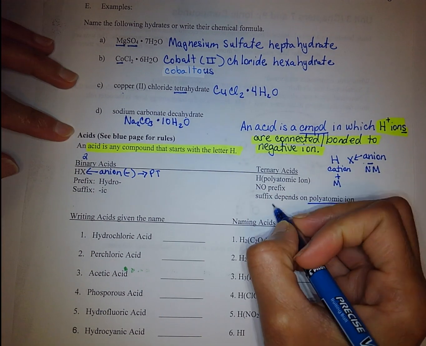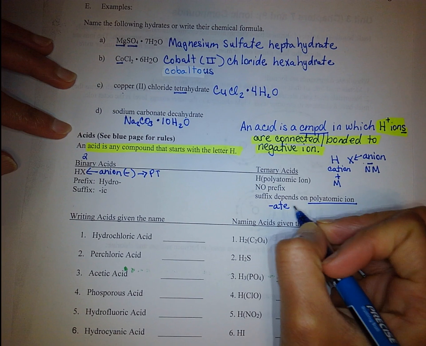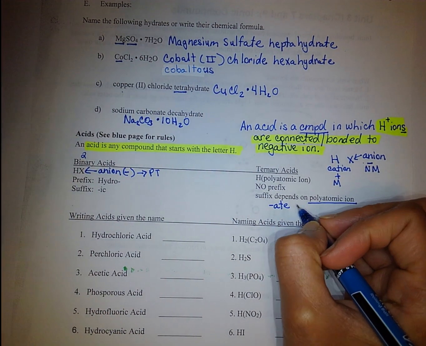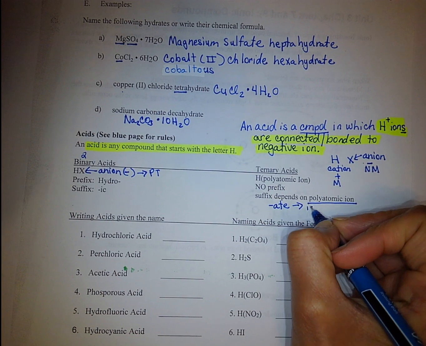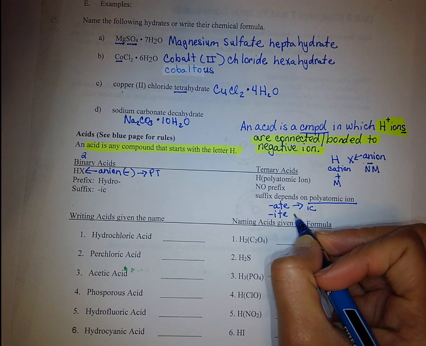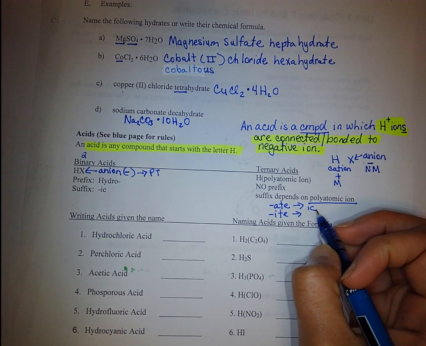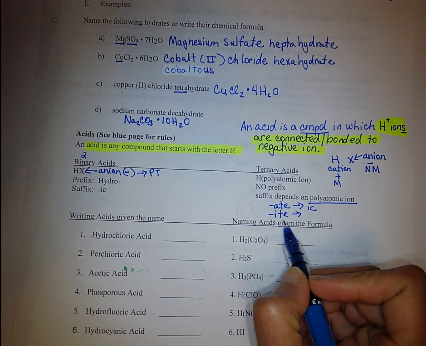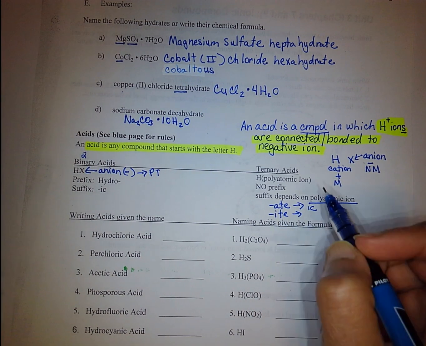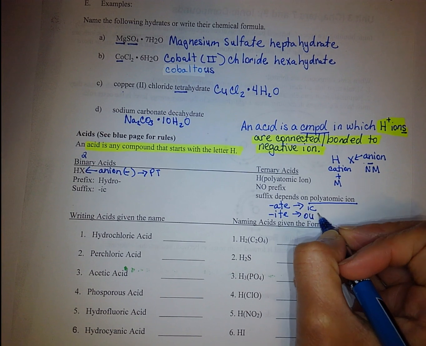If you have an ATE ending of a polyatomic ion, the ending for that particular acid will be IC. If you have an ITE ending, and ITE is the ending for your polyatomic ion, the ending for your acid will be OUS.